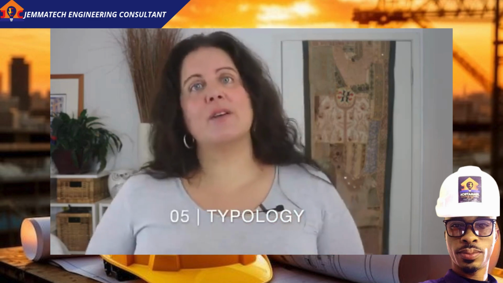So the practical and functional considerations is basically a list of required spaces to include area or dimensions, number of people per space, the equipment, furniture or vehicles to be included in the space, and activities and movement to be undertaken in the space. Then we move on to the fifth aspect, typology.